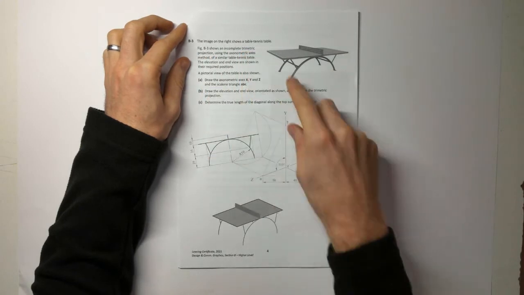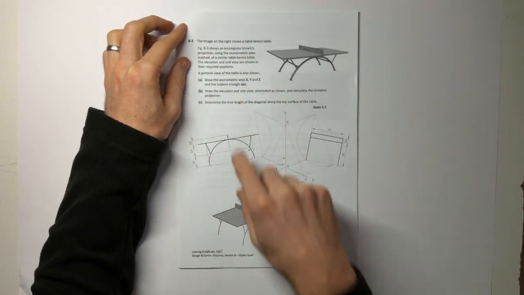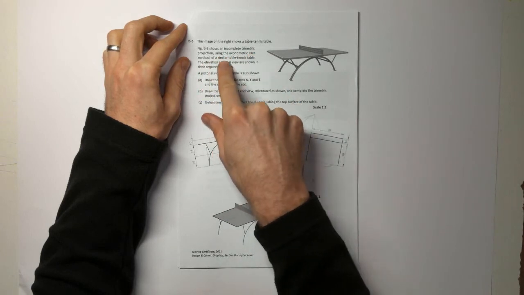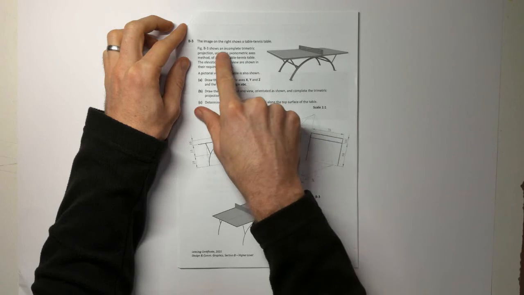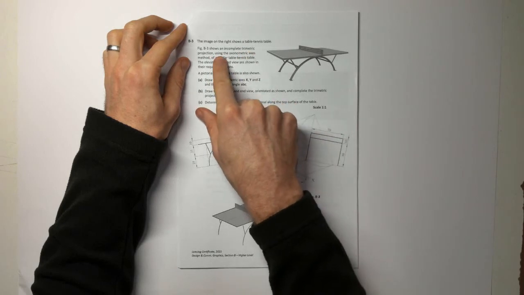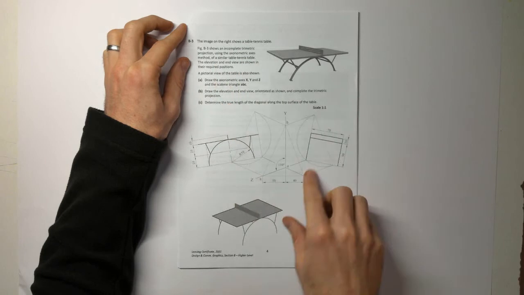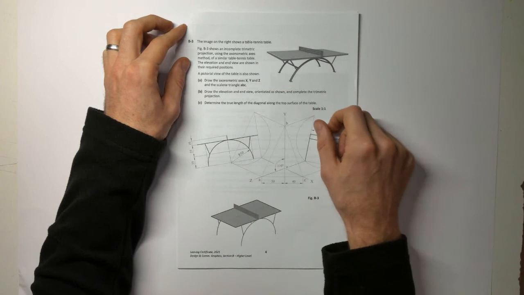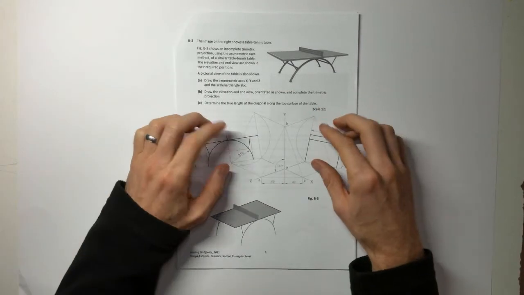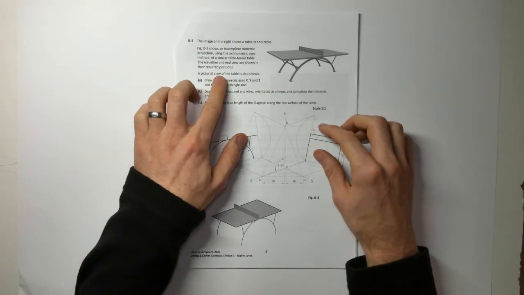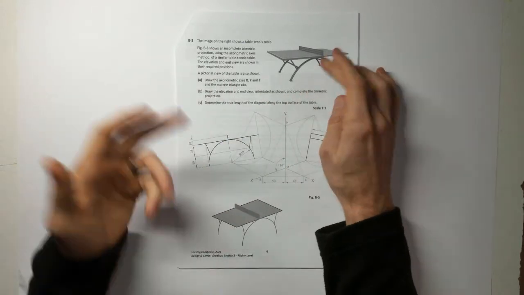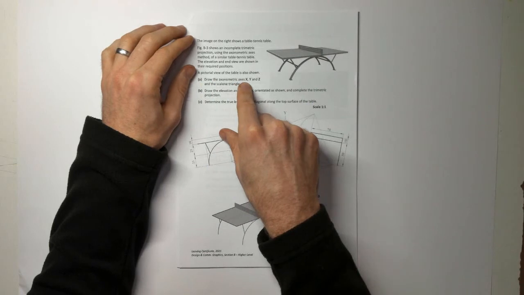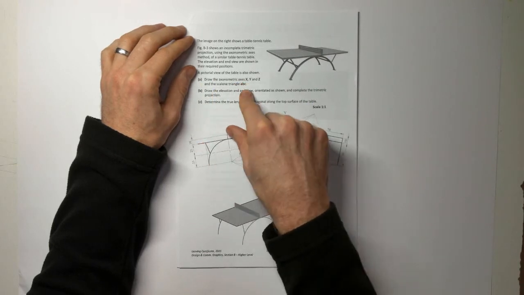So trimetric, 3 different angles down here. Using the axonometric axis method, complete the incomplete trimetric projection of a similar table tennis table. The elevation and end view are shown in the required positions. A pictorial view of the table is also shown, so both here and here. Draw the axonometric axes X, Y, and Z and a scaling triangle ABC.